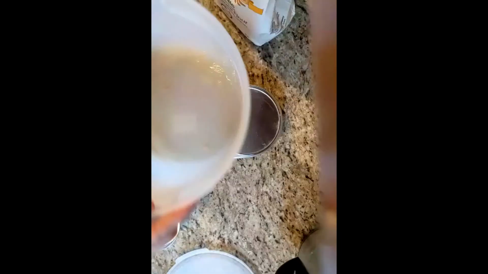This is from the tap. Alright, that's 400 grams. Don't worry too much about the 1 gram, but we're going to use it just to wake up the yeast and get the water nice and dispersed.